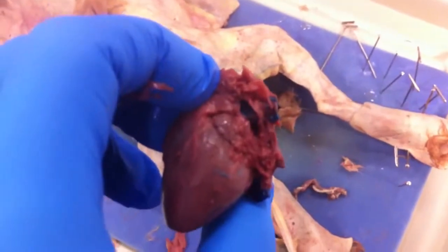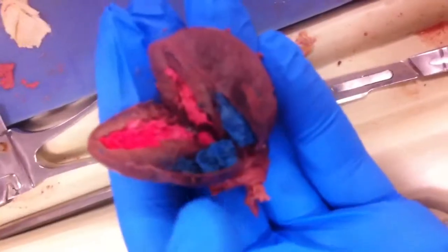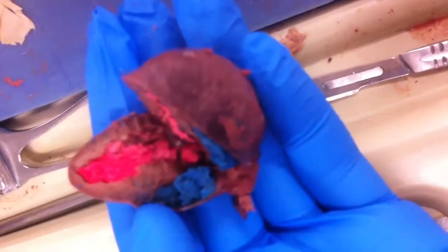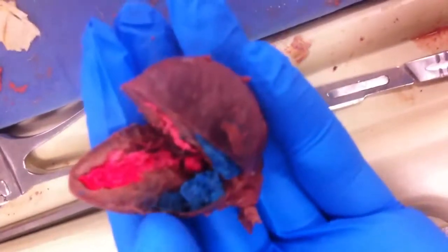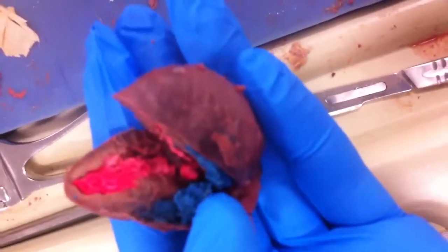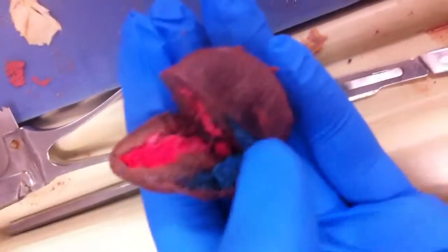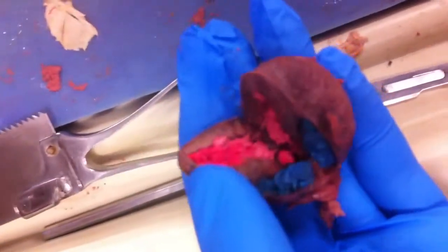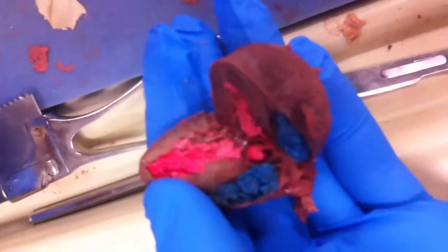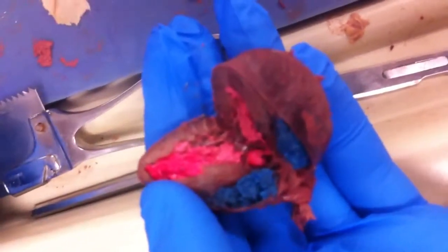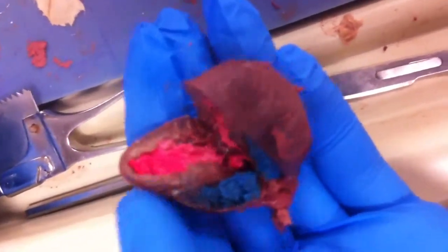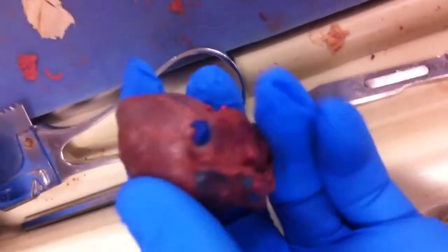It's that little sliver. We have the heart cut in half. Now this blue part up here is the right ventricle. This larger blue part is the right atrium. This red part is the left ventricle. Now this red part in here, you can barely see it. It's in the center of the heart. It's back there. That is the left atrium. Those are the 4 chambers of the heart.